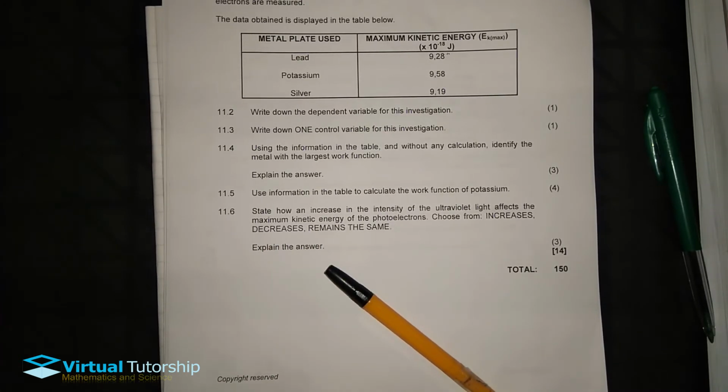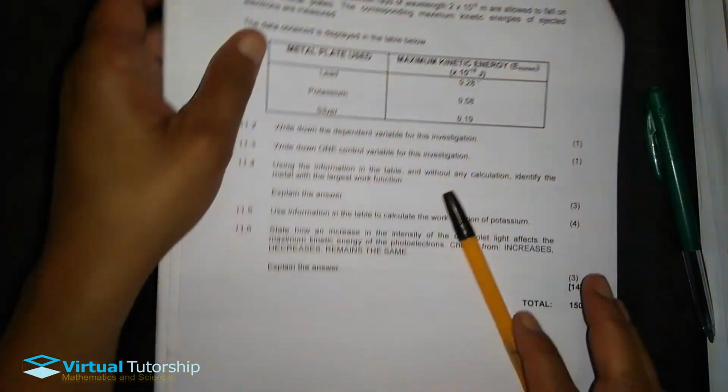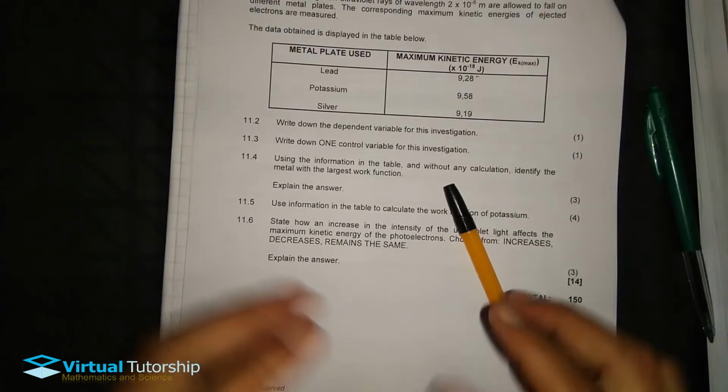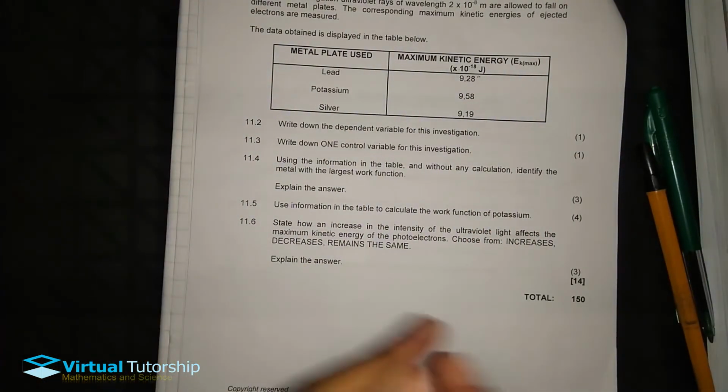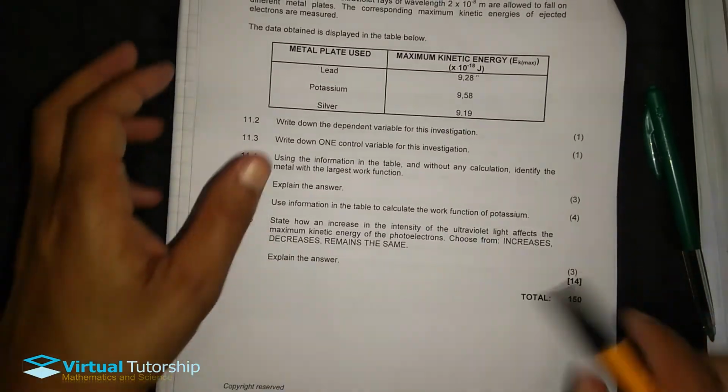You know what happens when the intensity of the light increases during this photoelectric effect investigation. The number of electrons being ejected will increase, but that doesn't affect the kinetic energy of the electrons ejected.